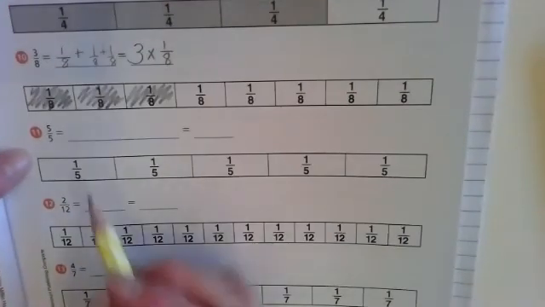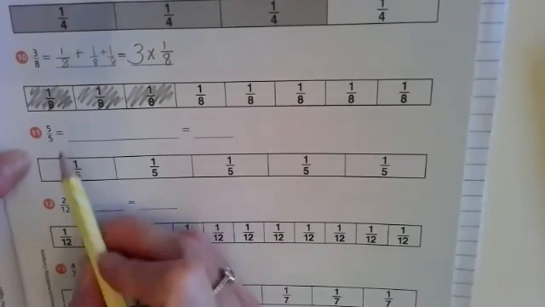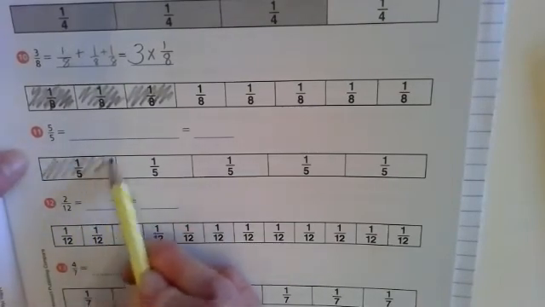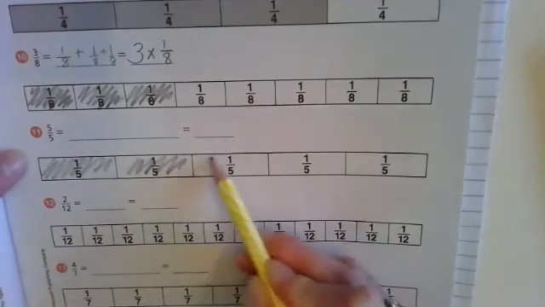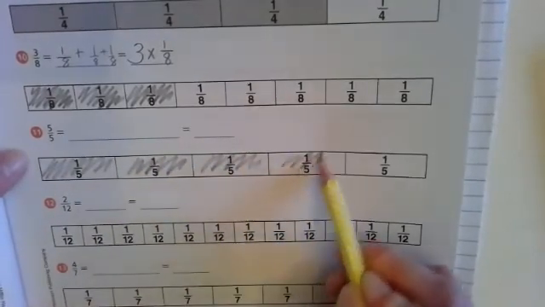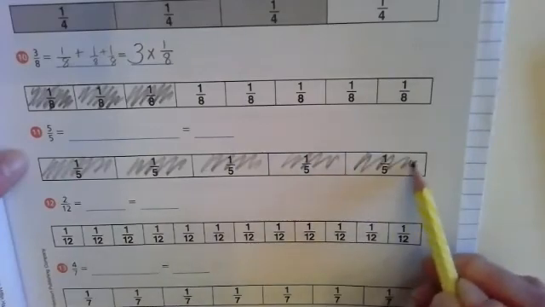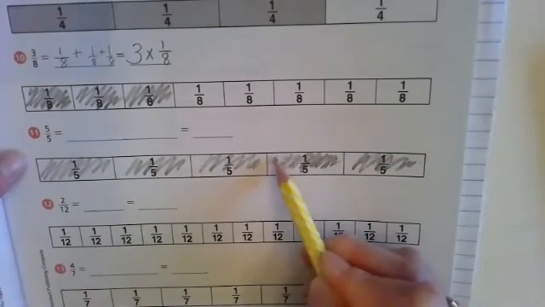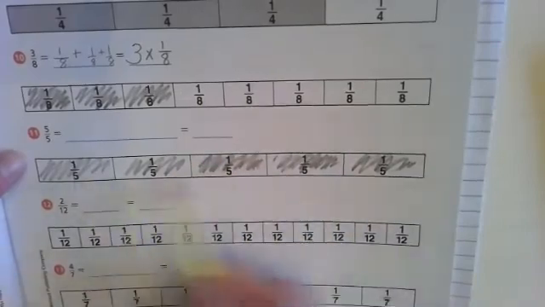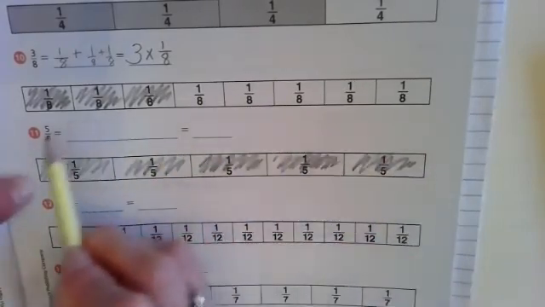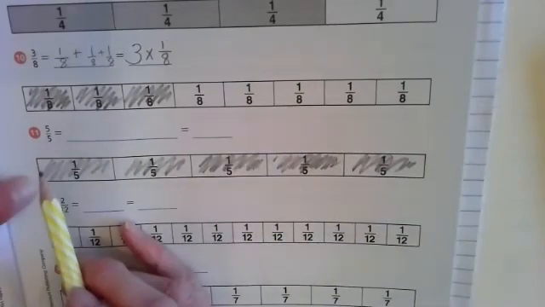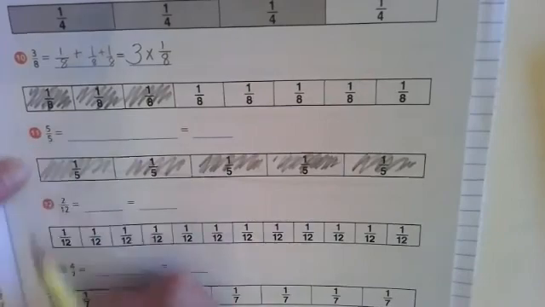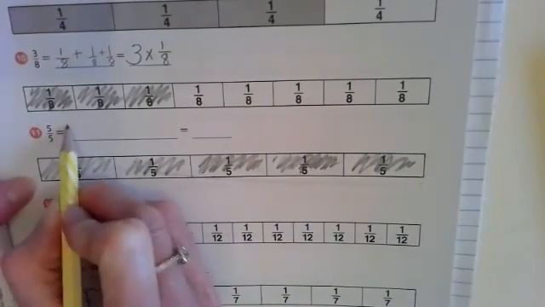Do number 11 together. 5/5. Whoa, shade them in. 1, 2, 3, 4, 5. Wow, check that out, please. Mathematicians, what do you notice there? Hopefully you are noticing that we shaded in the whole bar. 5 out of 5 is actually a whole, isn't it?